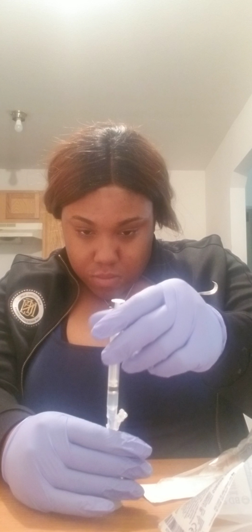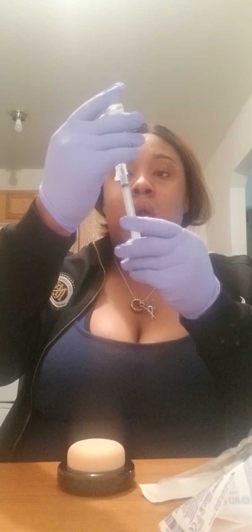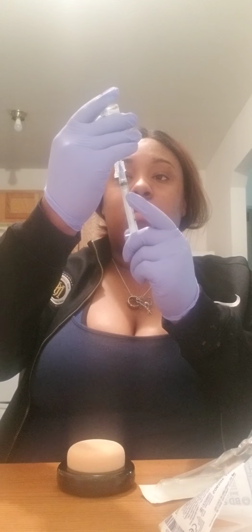Okay, I'm doing 1. Now we're not going to aspirate this, because if we aspirate, we're aspirating for blood. So we're going to get to 1.